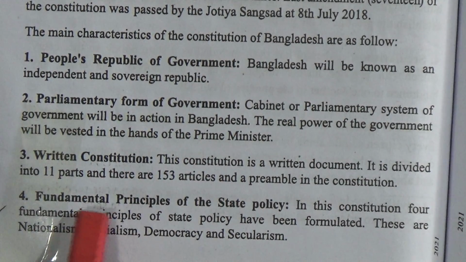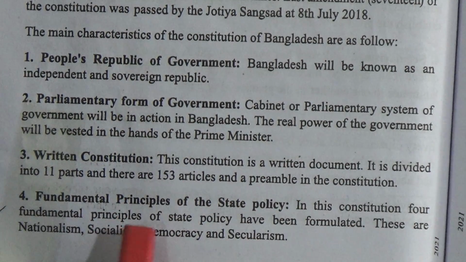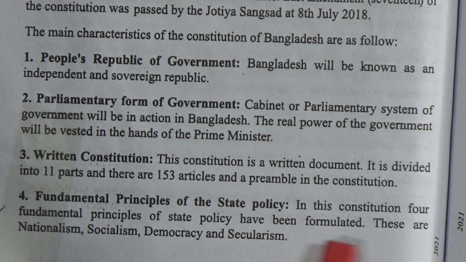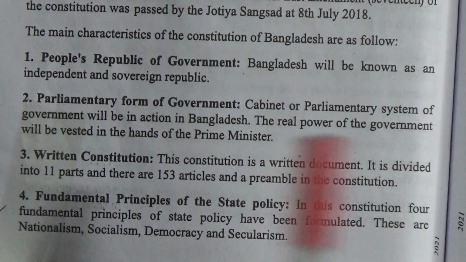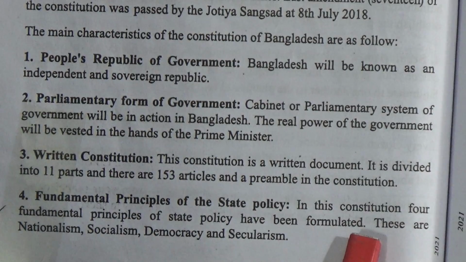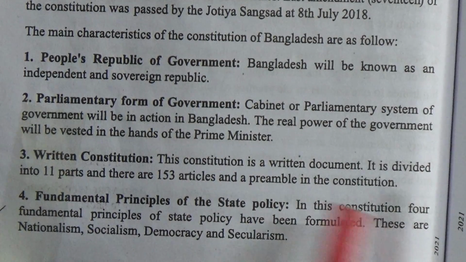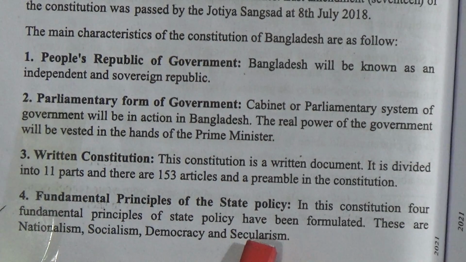And number 4, fundamental principles of the state policy. In this constitution, 4 fundamental principles of the state policy have been formulated. These are nationalism, socialism, democracy, and secularism. Students, mark here there are 4 principles of state policy, and they are nationalism, socialism, democracy, and secularism.